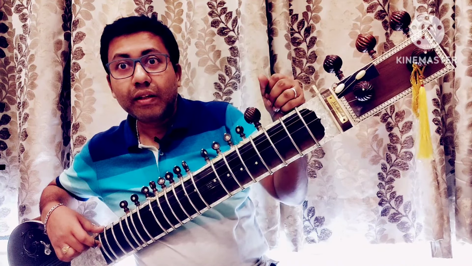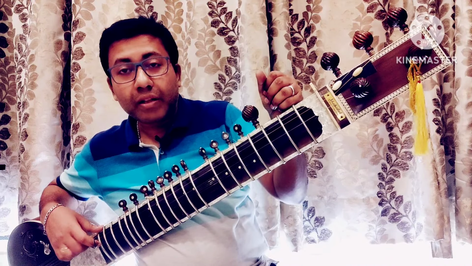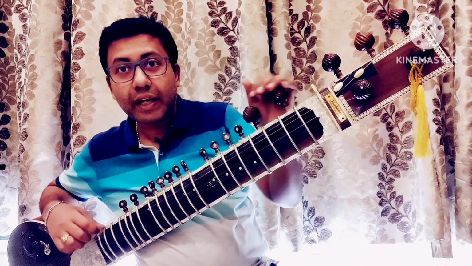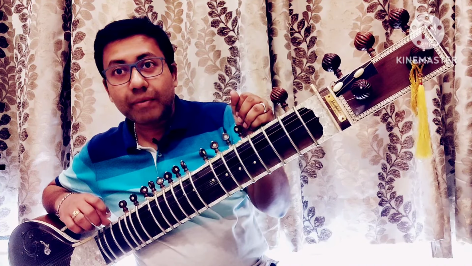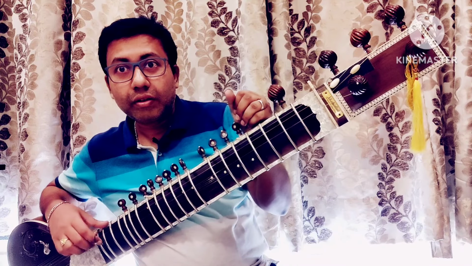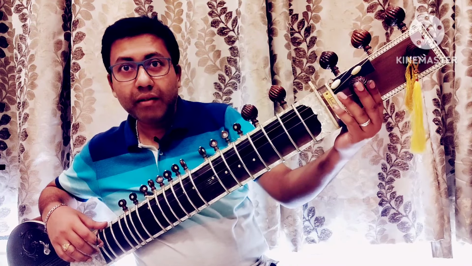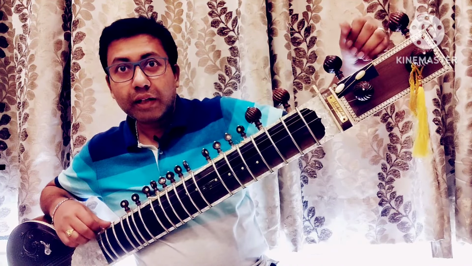One is Madhya Saptak Sa, the first Chikari, and this is Tar Saptak Sa, the second Chikari. So these 6 strings: main, Joda, Gandhar, Pancham, first Chikari, second Chikari. So these are the 6 strings in a Gandhar Pancham sitar.